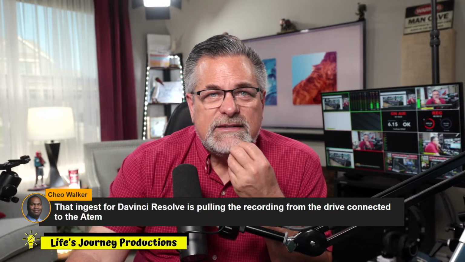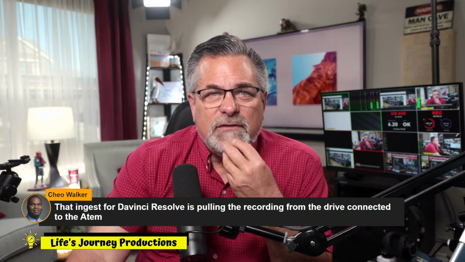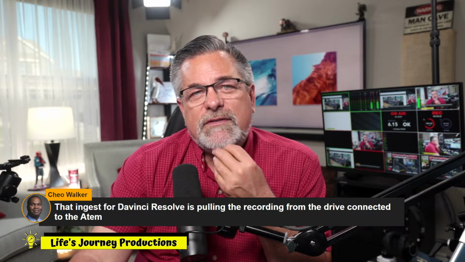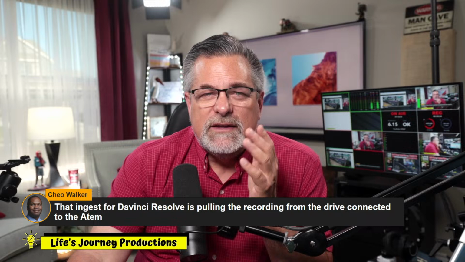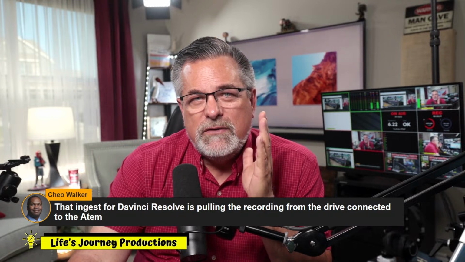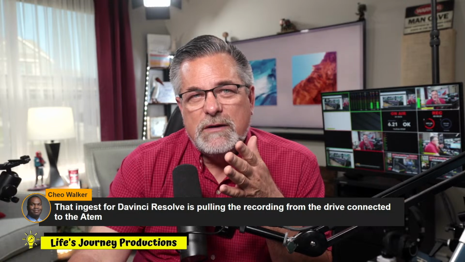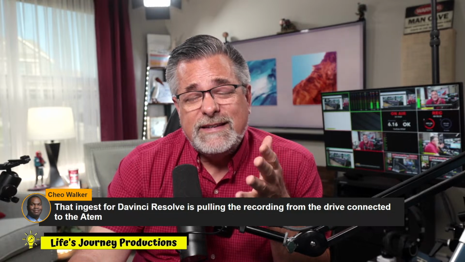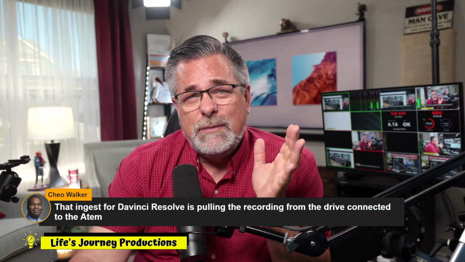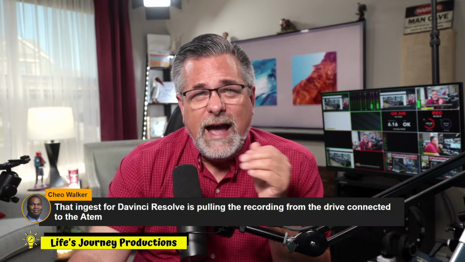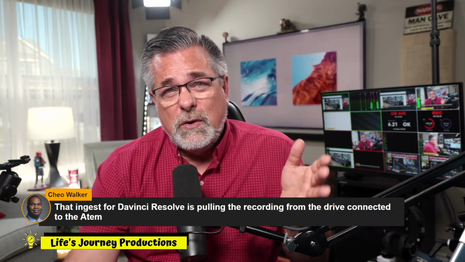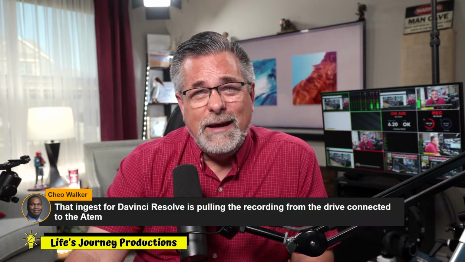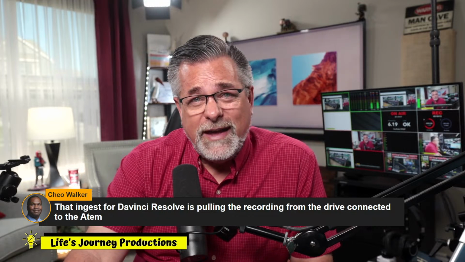So Chio says the ingest to DaVinci Resolve is pulling it from the drive. That makes sense because now you can see those drives over the network. So it's the ATEM then, Chio saying, is recording through the USB-C out to the SD card, and then the network can pull that information off of that. So you still have to have the SD card. You can't pull the SD card on ATEM Mini Pro and use the USB-C out. Now, obviously, Chio, you could record to OBS using that USB-C out, and you could also display at the same time, I would think.